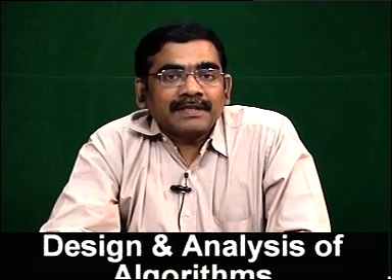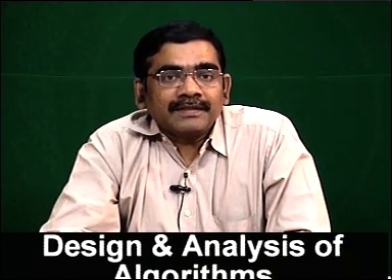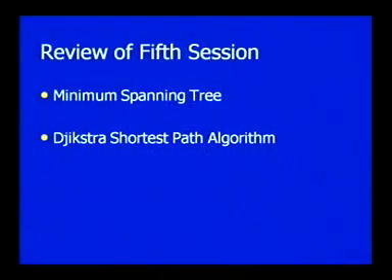I told you that the greedy approach has three procedures: one is the selection check, second is the feasibility check, and third is the solution check. As part of that we discussed many problems in the last two sessions. Last session we discussed the minimum spanning tree and Dijkstra's shortest path algorithm. So, let us recollect some of these things.